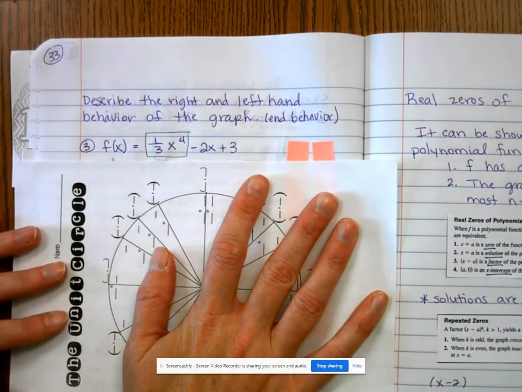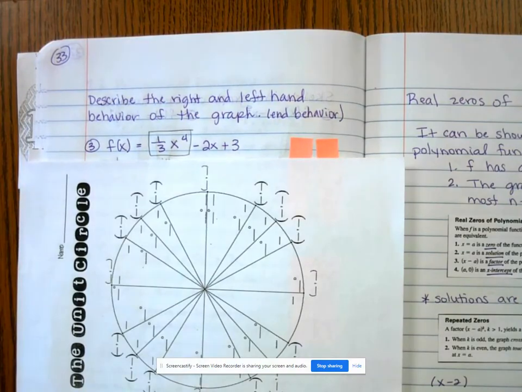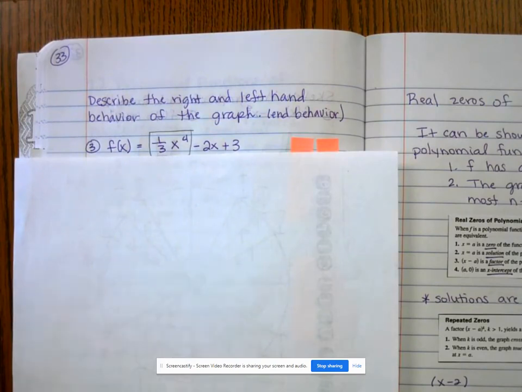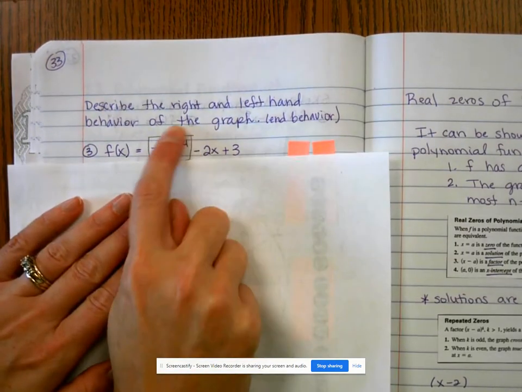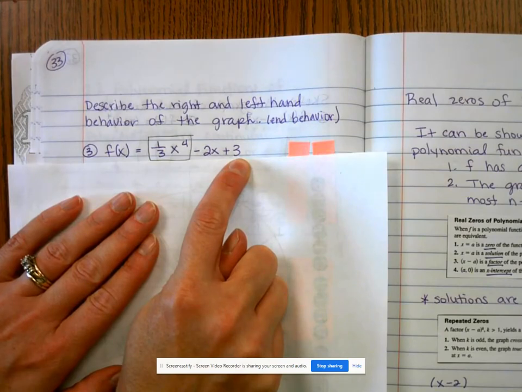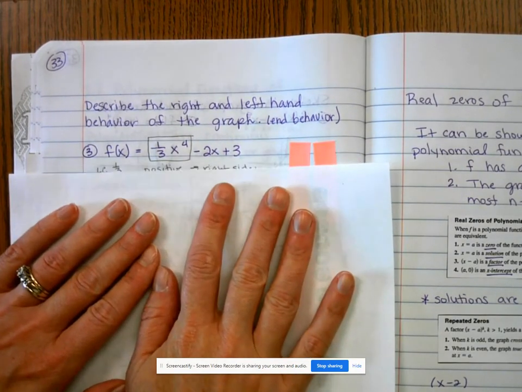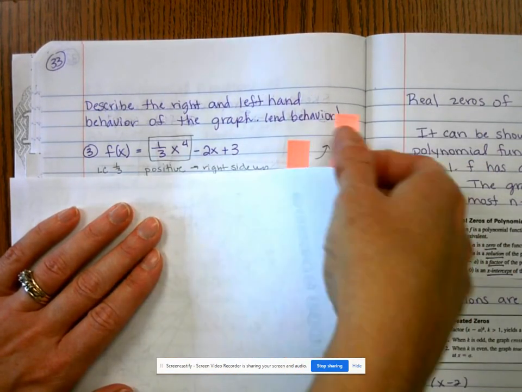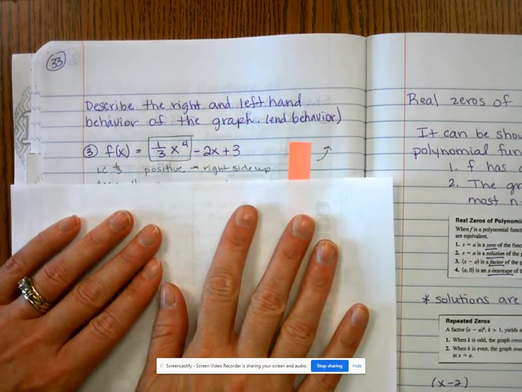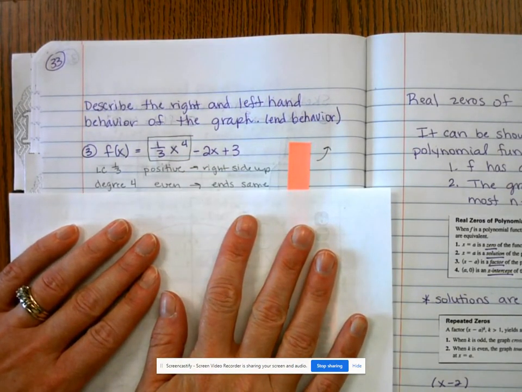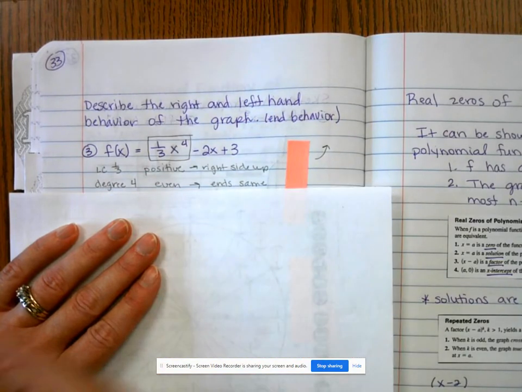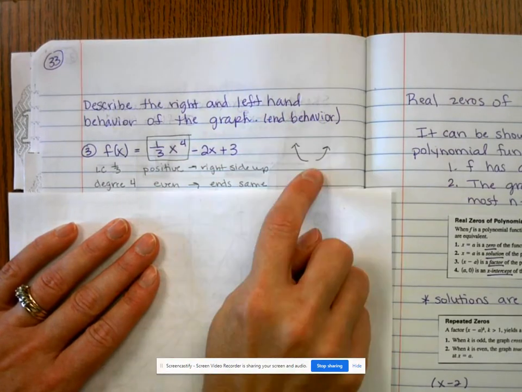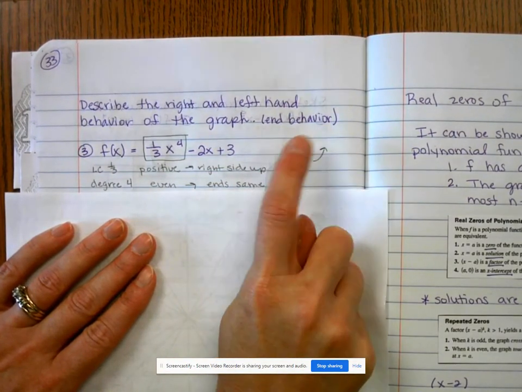All right, so practicing that skill, we want to describe the right and left hand behavior of our graph, or the end behavior is what we normally call that. For this function, you're looking at this first term because it's in standard form, with your exponents in order from biggest to smallest. Because that leading coefficient of 1/3 is positive, we know the right side is going to point up. Because the degree is even, we know that the other side is going to be the same. So if we sketch a picture, it's going to look like that. Some other junk can be happening in the middle. We're just talking about the ends of the graph. Both of them go up.